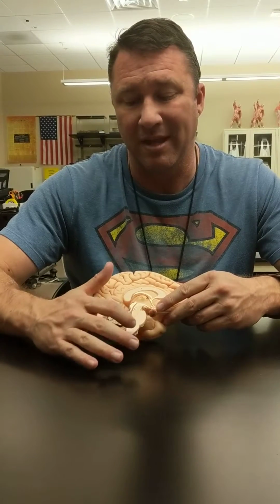We've got the pons, which primarily controls respiration, and then the medulla oblongata, which primarily controls our cardiovascular system. So even slight damage to the brainstem will cause immediate death because you're going to lose your 2 primary systems, which are the respiratory and cardiovascular system.